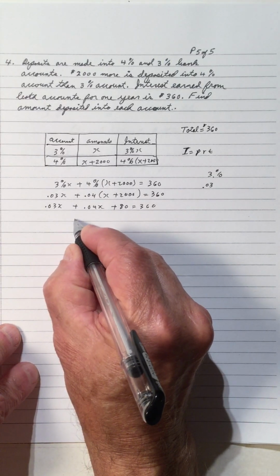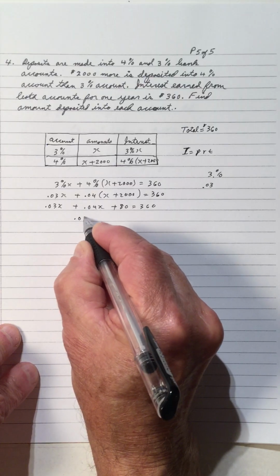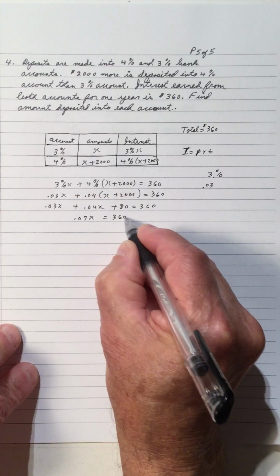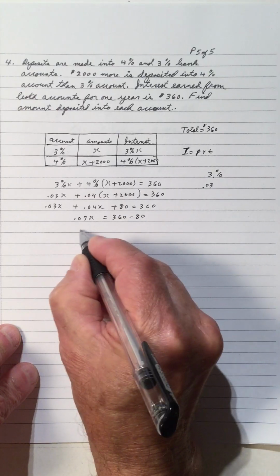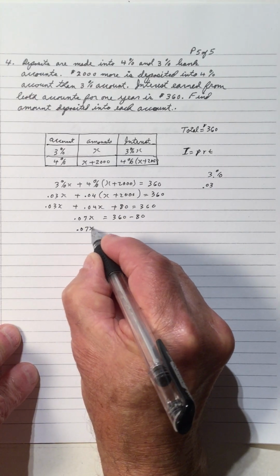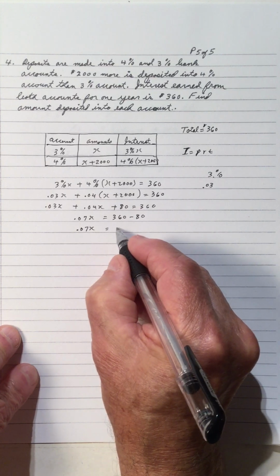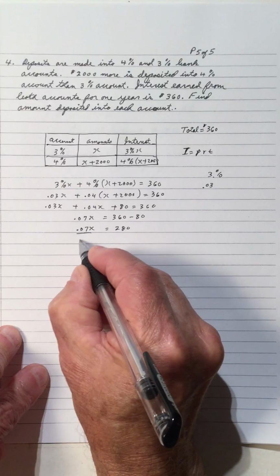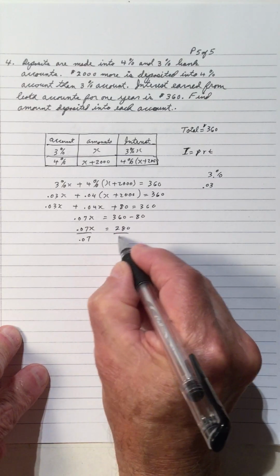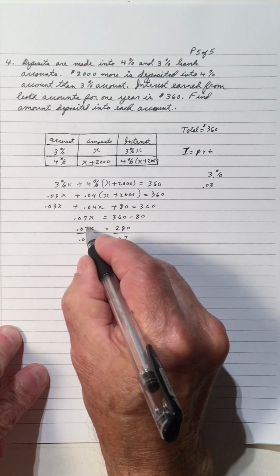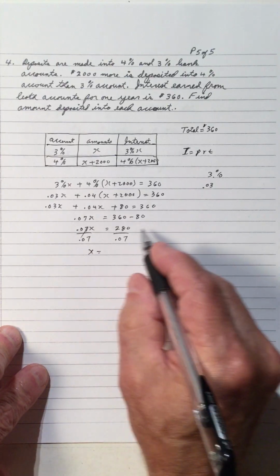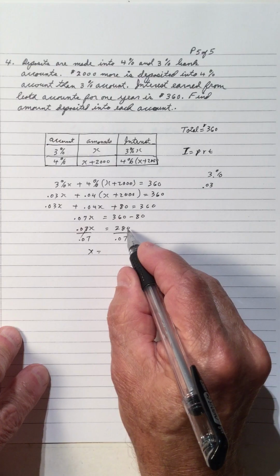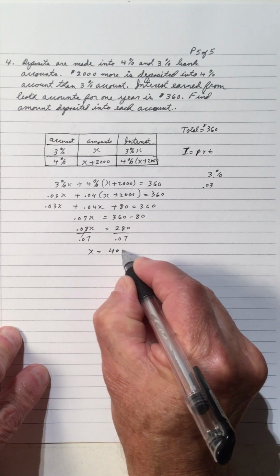So now we add up the X's. 0.07X equals 360 minus 80. 0.07X equals, and that works out to be 280. So X equals 280 divided by 0.07, and when you use a calculator to work this out, you will get 4,000.